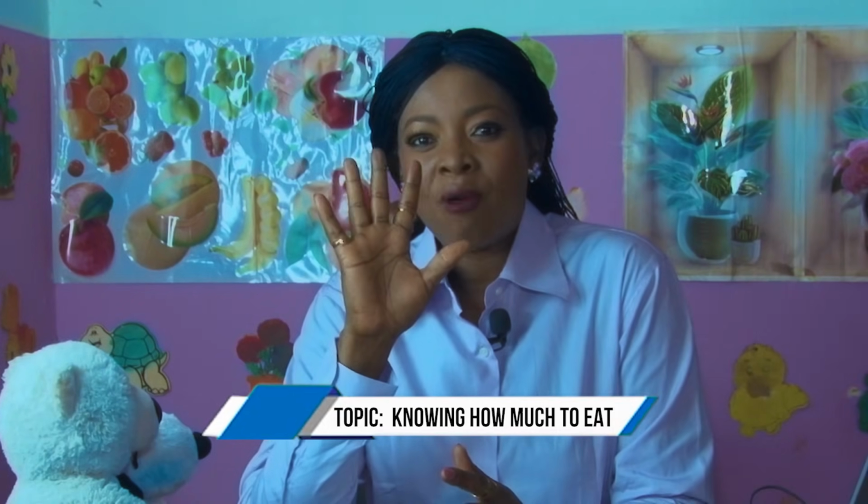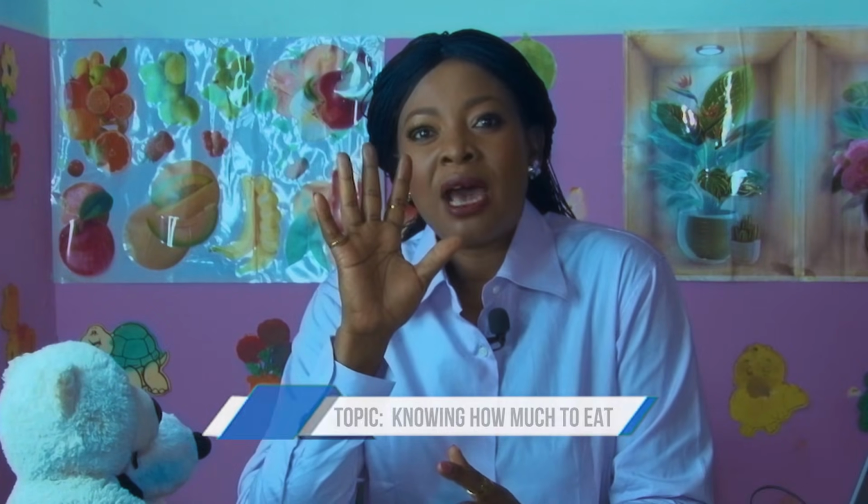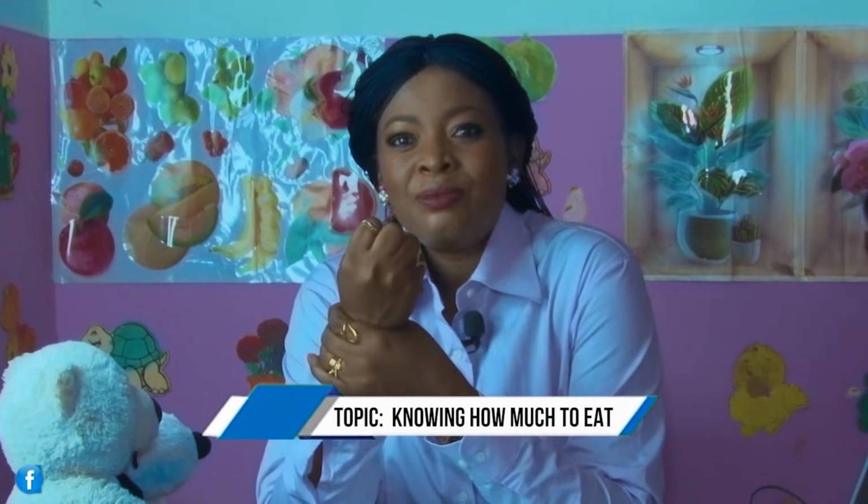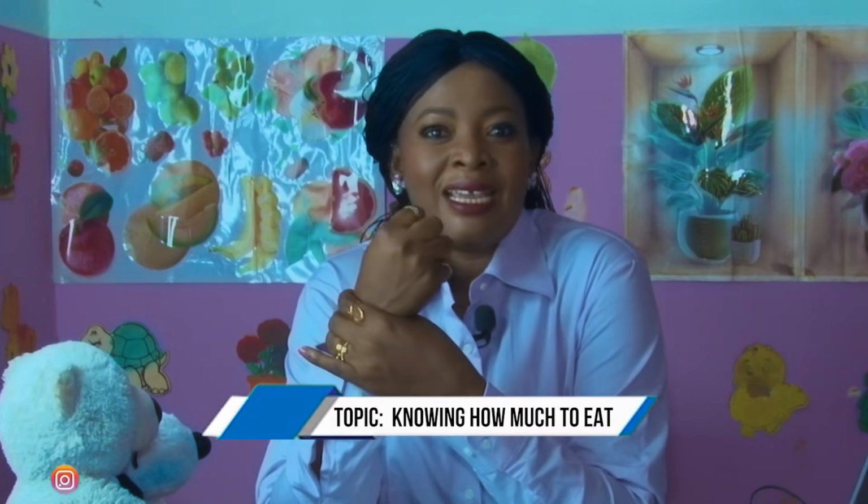Research shows that our palm has a relationship with how much food that we need. So for Ghanaians, most of our food is swallowed and served in a bowl. When you have a fist like this, this is how much of the carbohydrates you need. So if you have banku, you just need a fist. Your fist may be bigger than mine. So if your fist is bigger than mine, it means that you need more food than I need. And if your fist is smaller than mine, you need less food than I need.